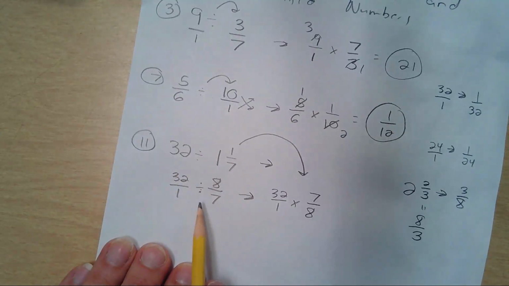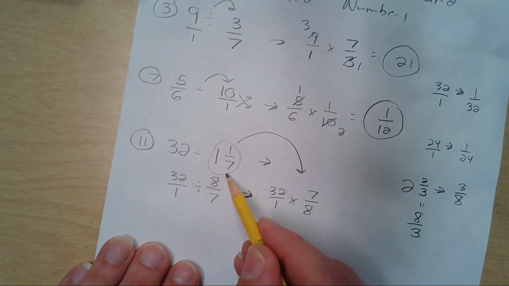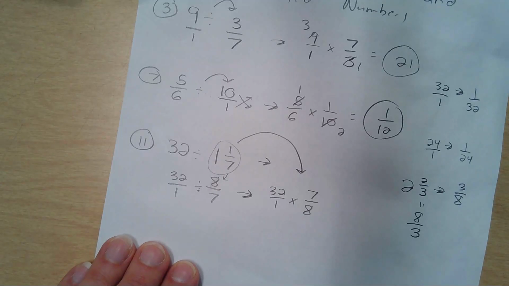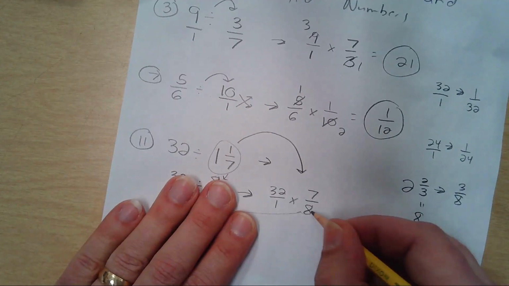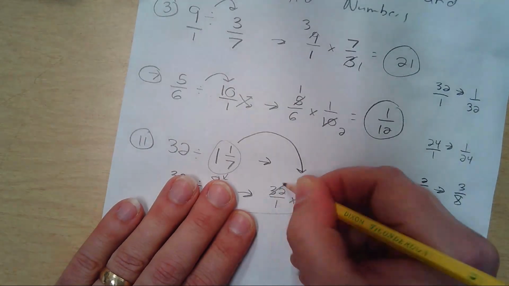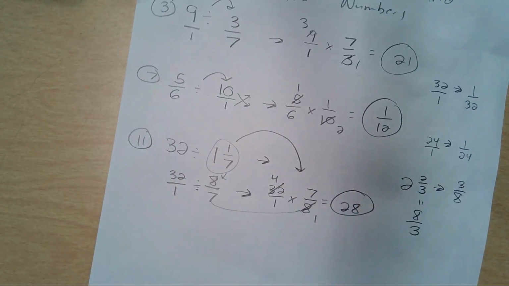And I had this little middle stop here where I just converted this to an improper fraction, and then go ahead and do the multiply. But you have to do it in that order. You have to get the improper fraction first. You have to convert your mixed numbers to improper fractions first. And then if you can do that, the rest of this should be pretty straightforward, if you can incorporate that move into your repertoire here.